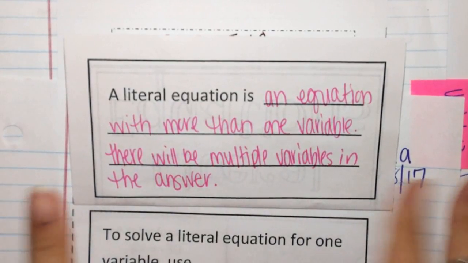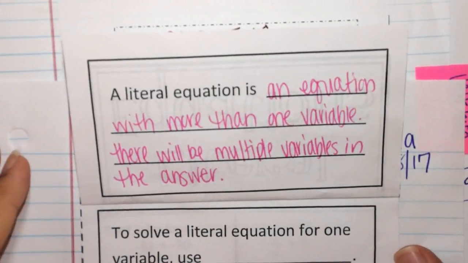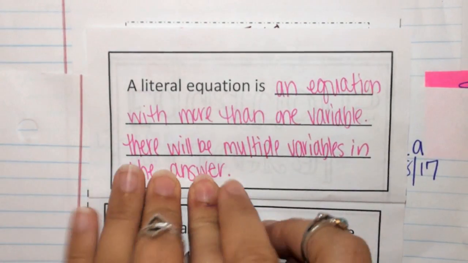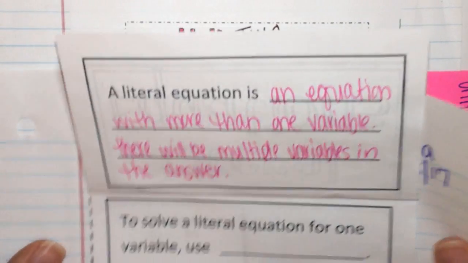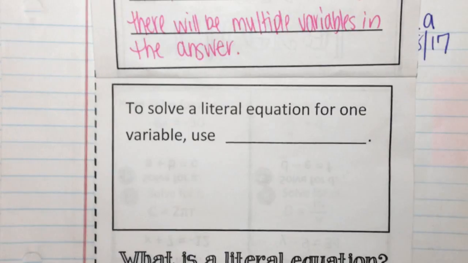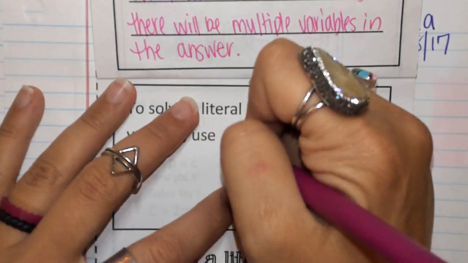Alright, so what we're going to be doing is we're going to use our solving equation skills that we have learned over the past 2 weeks to solve these. Are we ready? So on this side, it says to solve a literal equation for one variable, use solving equation skills.